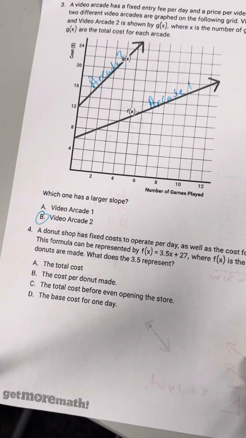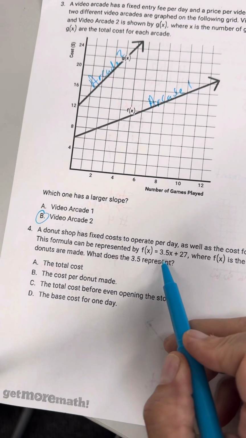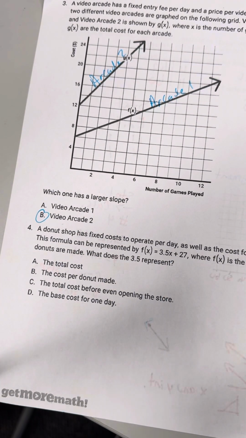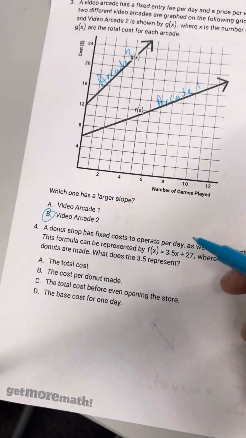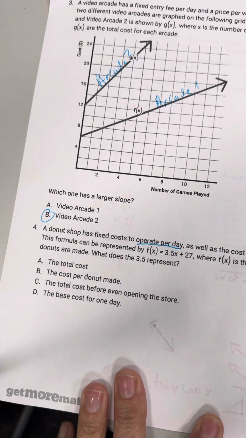Number 4. A donut shop has a fixed cost to operate each day, as well as a cost for ingredients per donut. This formula can be represented by f of x equals 3.5x plus 27. So the fixed cost is going to be your operating per day. That cost is fixed. But the slope is going to be what's cost per, and it happens to be per donut.